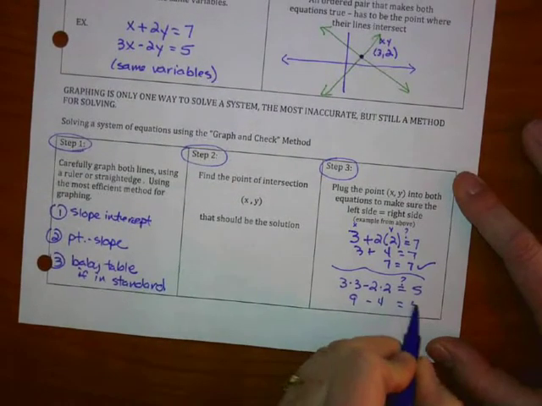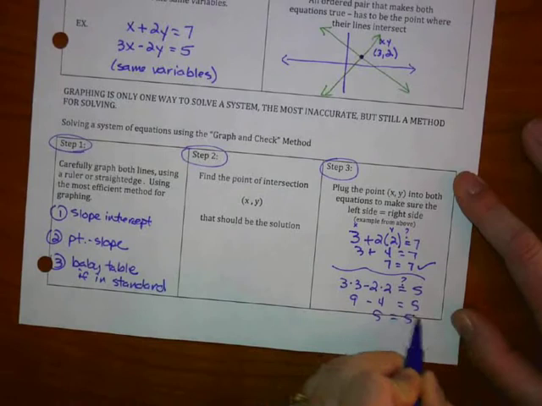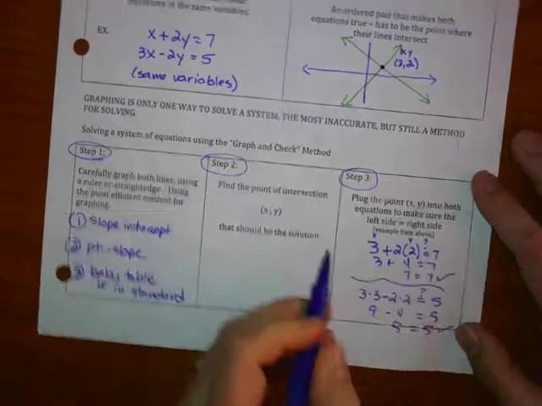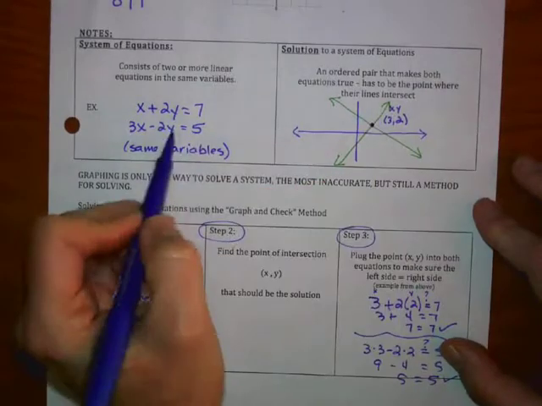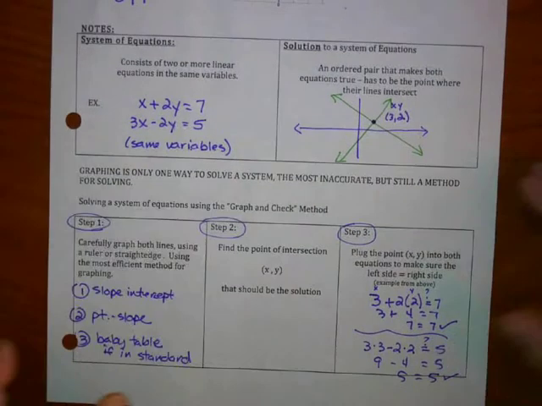9 minus 4 equals 5. Yes, 5 equals 5. So it's true for that one too. So that means that (3, 2) is the solution for the system. Ready? Let's try some of these then.